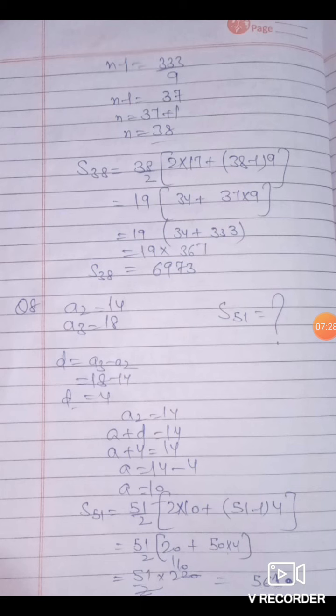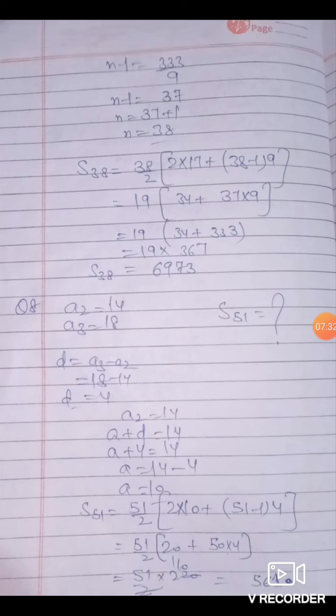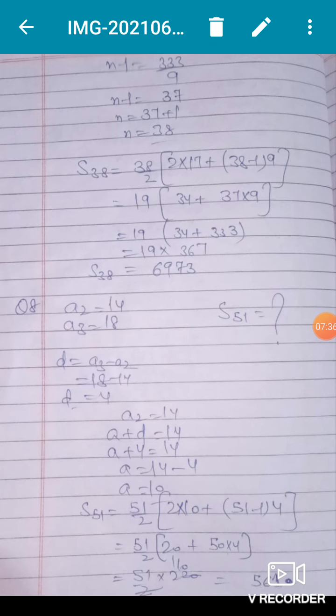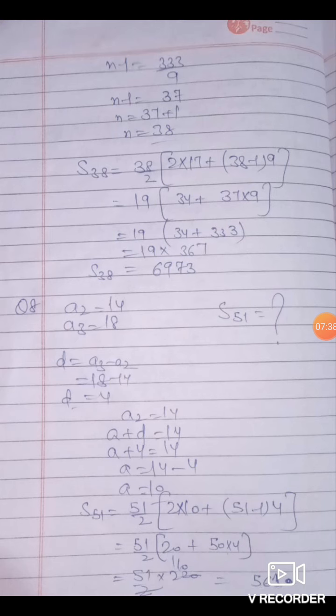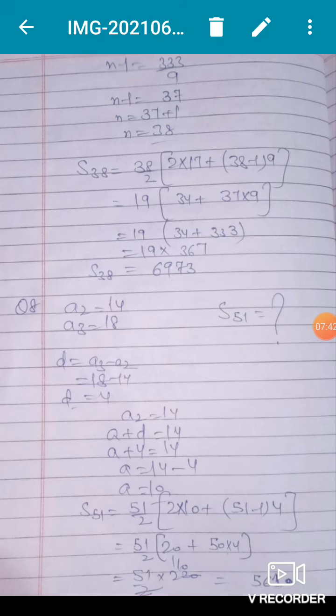We have to find the sum of 51 terms. We will use the Sn formula, and the Sn formula again is n by 2 into 2a plus n minus 1 into d. Put the values: n is 51, a is 10, d is 4. Put the values and solve, do the plus and minus, and we can see the answer is 5610.